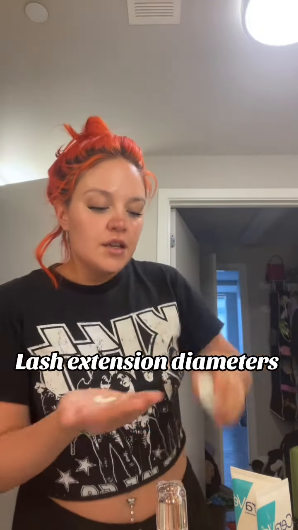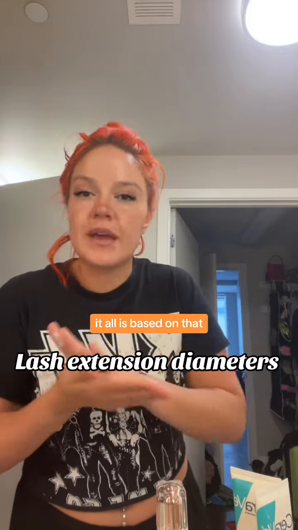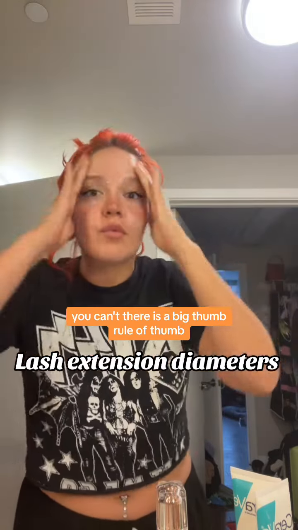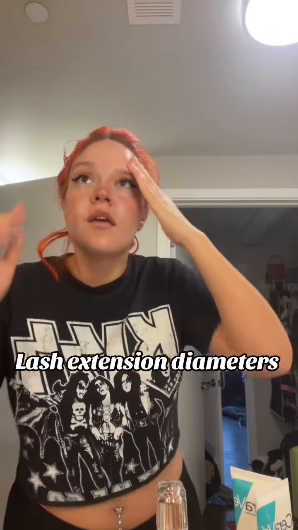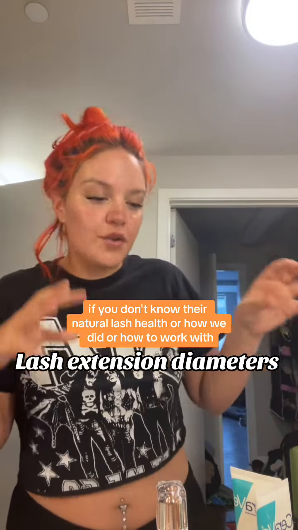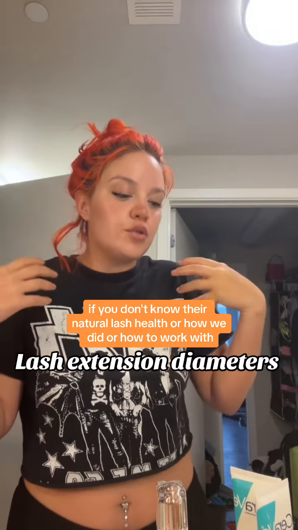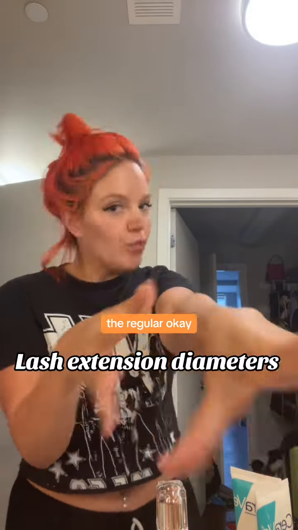Moisturizer and SPF. You have to read your client's natural lash health. It all is based on that. There is a big rule, whatever. My Spanish brain is betraying me. But you have to know your client's natural lash health. If you don't know their natural lash health or how to read it or how to work with it, then you can't be breaking rules. Don't break them, right? Okay?